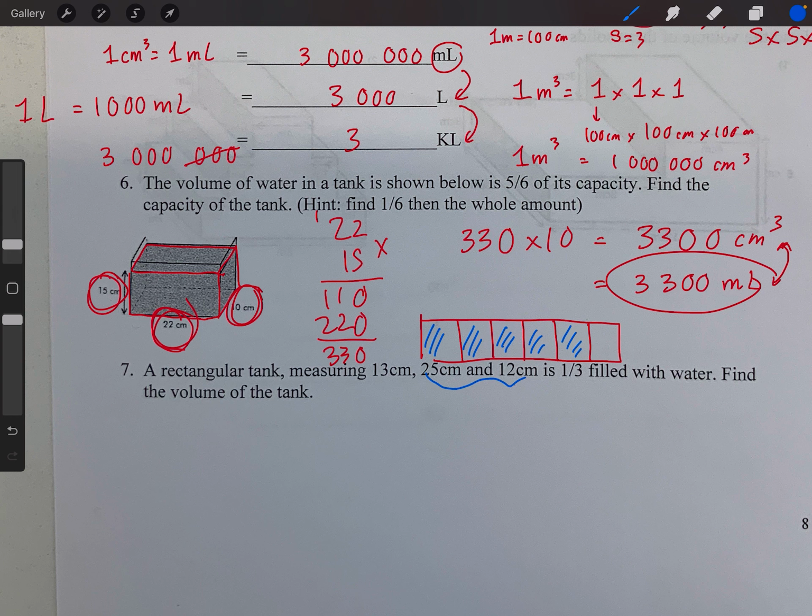So 5 out of 6 pieces is equal to 3,300 milliliters. Okay, it says find the capacity, find how much when it's full. So what we're going to do is take 3,300 divided into 5 pieces. We want to know how much is in one piece.